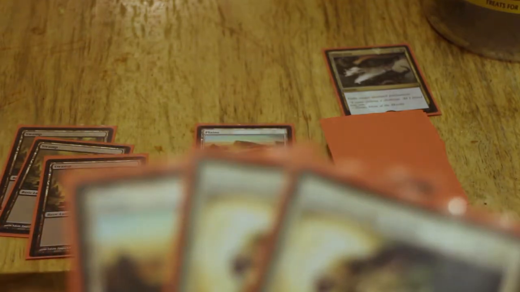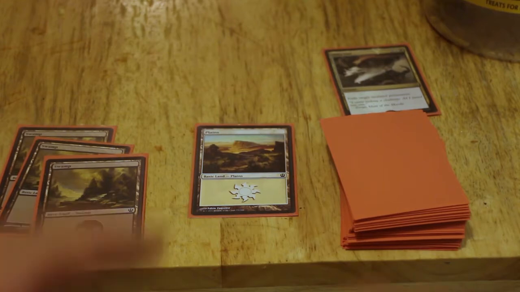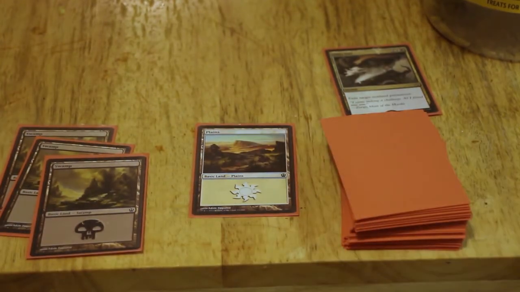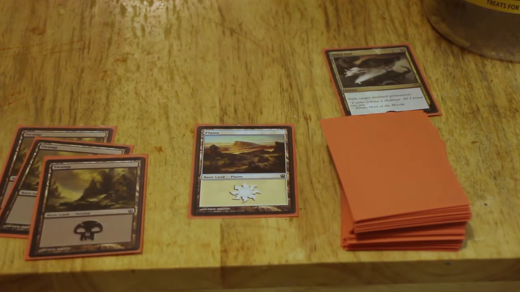So the very next thing is the upkeep. Now sometimes you'll have cards that either can or must do things during the upkeep. I don't have any of those cards right now, so my upkeep is very simple during this particular game.